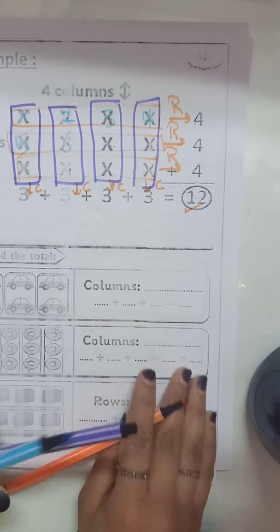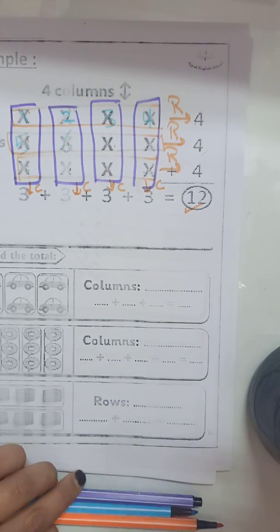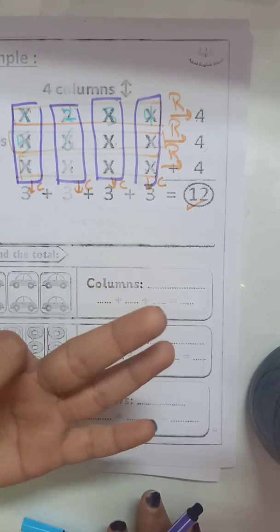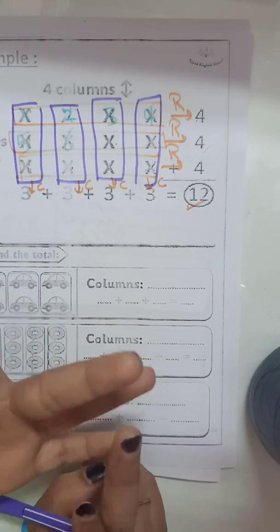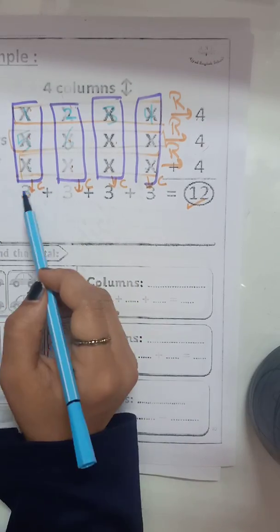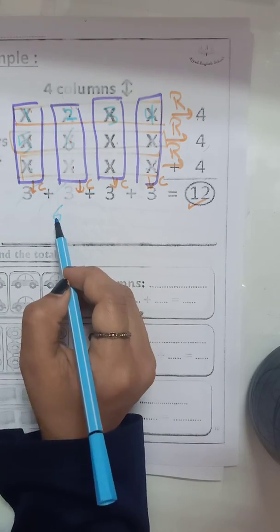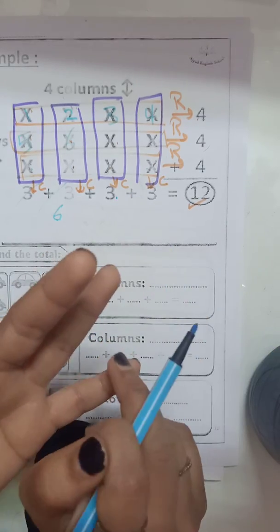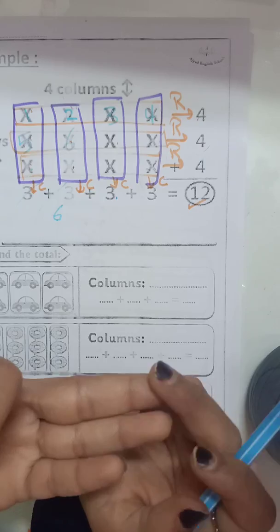3 elements. Okay, 3 plus 3, 3 in my mind and 3 on my fingers. After 3, 4, 5, 6. 6 plus 3, 6 in my mind and 3 in my fingers. After 6, 7, 8, 9.